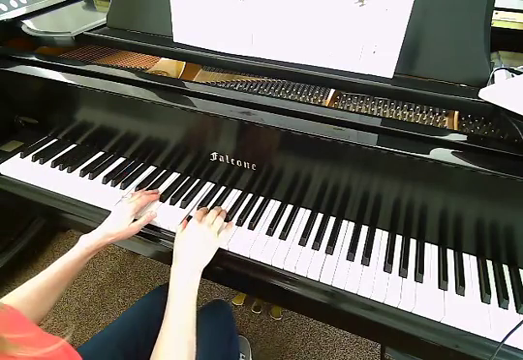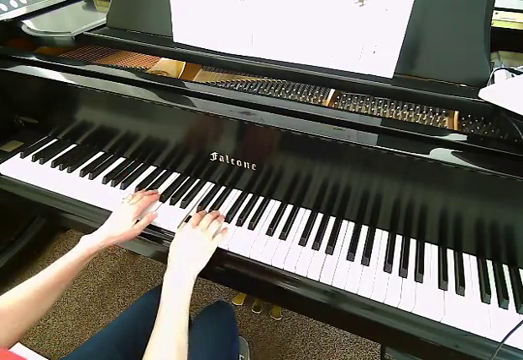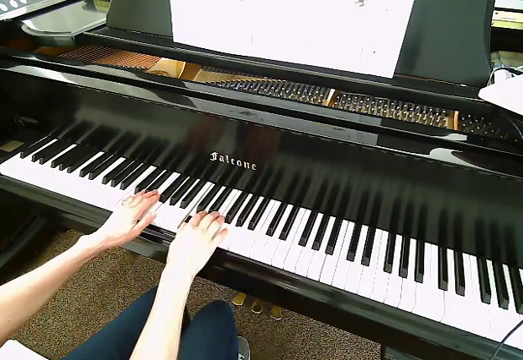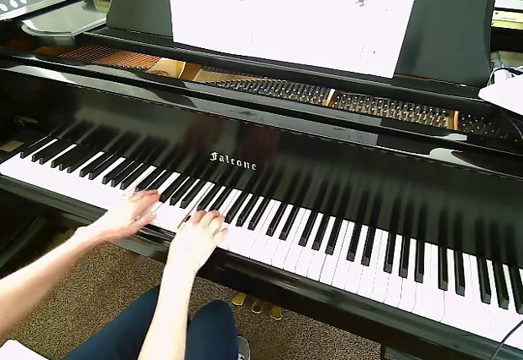Okay, so I will play it through, and then you pause and practice that several times until you feel more comfortable. Here we go.